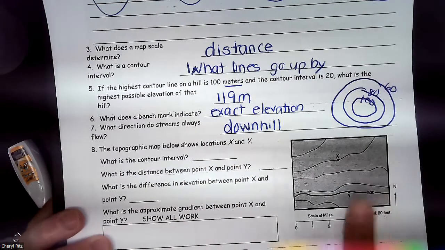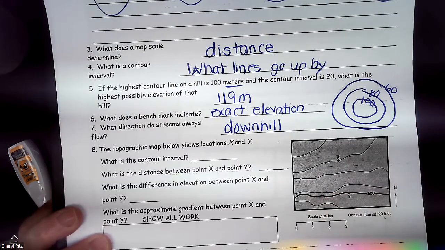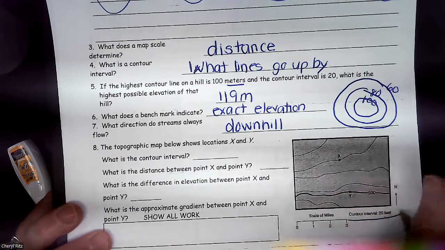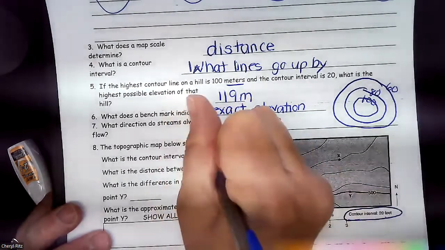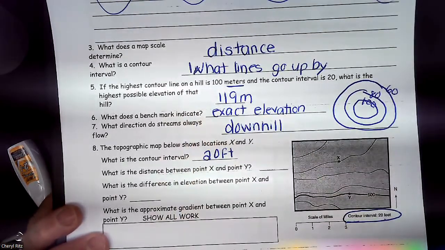All right, we got a little mini topographic map right here, and it shows spots X and Y. What's the contour interval? It's labeled 20. Sometimes they'll be labeled nice and easy like this one. Sometimes you have to figure it out.